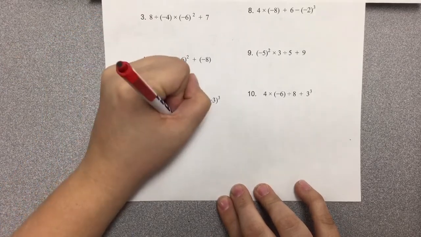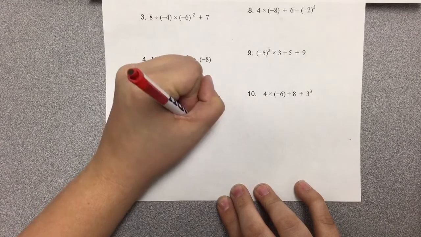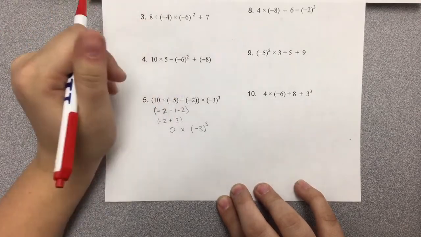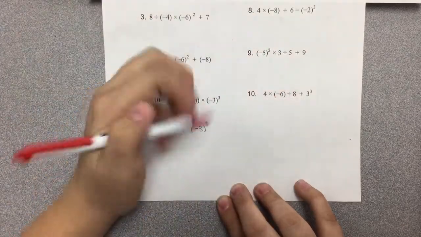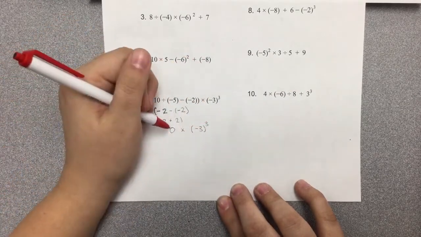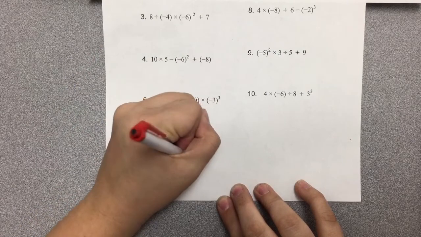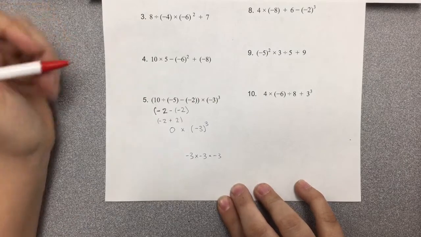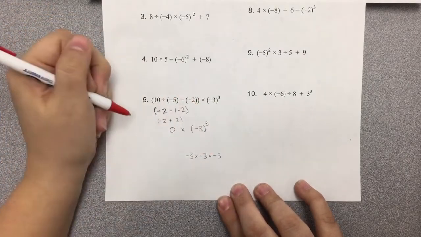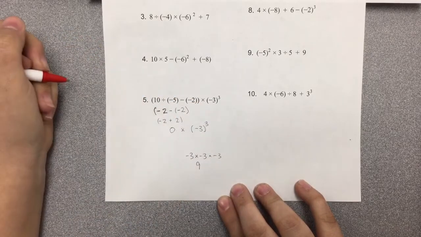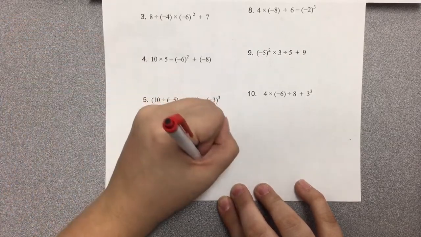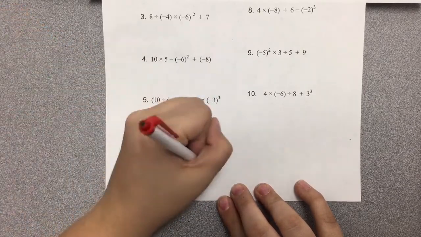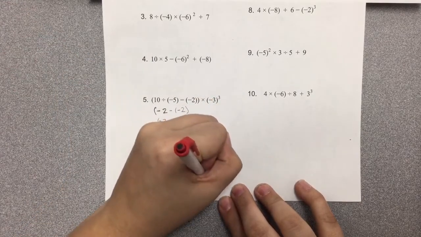So we end up with 0 multiplied by -3 to the 3rd power. Let's go ahead. We know we did our grouping, got all our G done. We have our E, -3 to the 3rd power. So that's -3 multiplied by -3 multiplied by -3. Here's where this gets a little bit confusing because -3 times -3 gives us a +9 because the signs are the same. But now we're going to multiply that +9 by a -3. 9 times a -3 gives a -27.